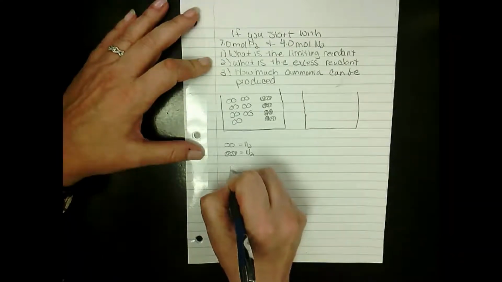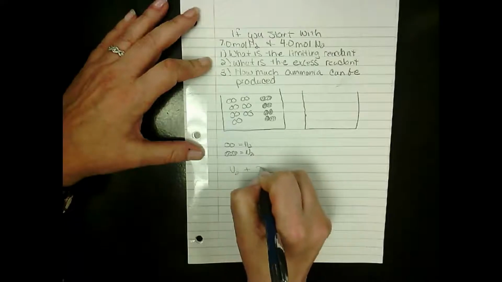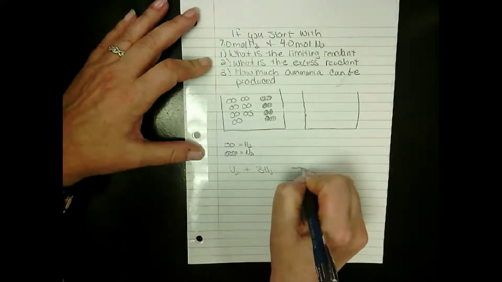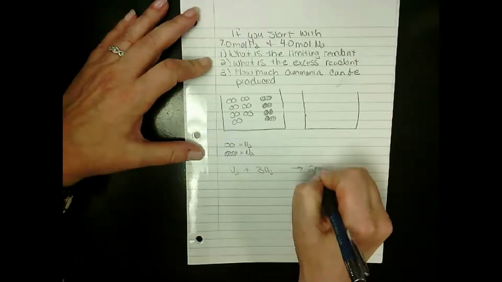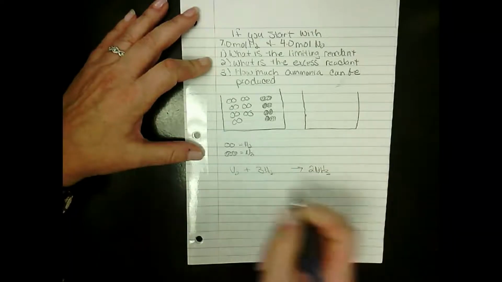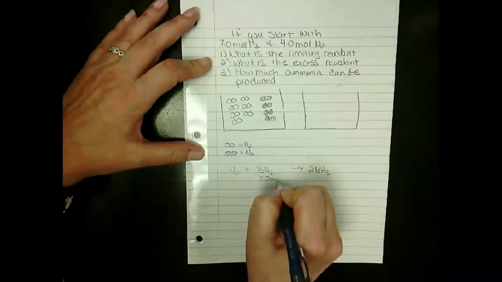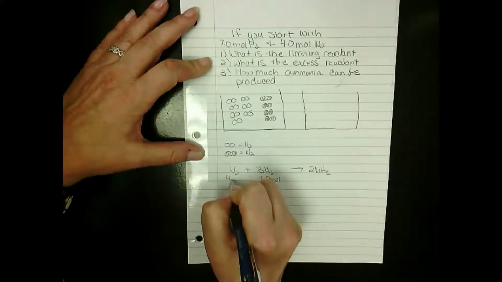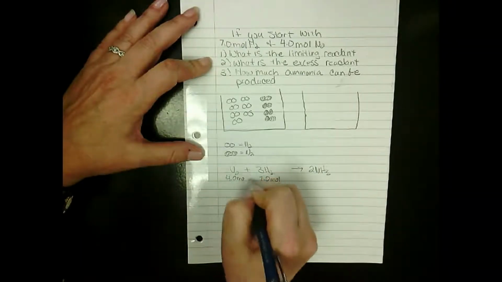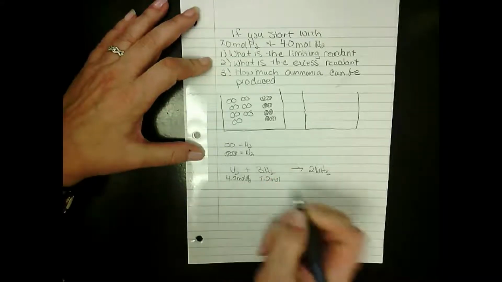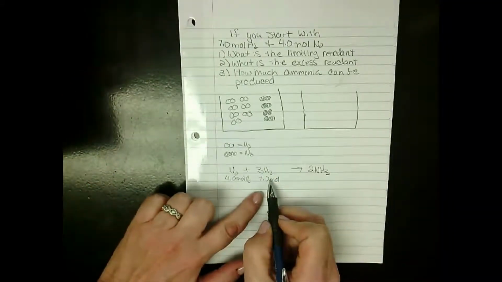But we are going to have N2 plus 3H2 is going to make 2 ammonias. That's balanced. And I'm starting with 7.0 moles of hydrogen and 4.0 moles of nitrogen. Now, normally we start with 1 and we have plenty to react.